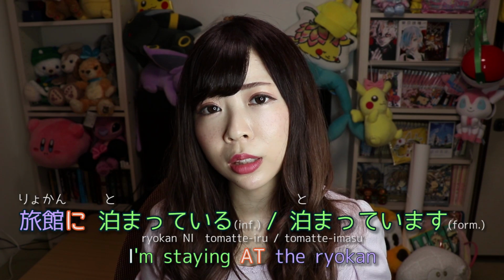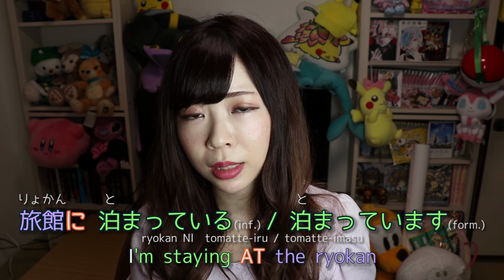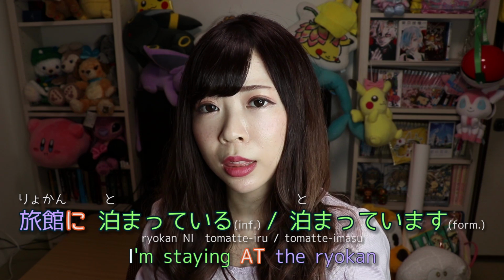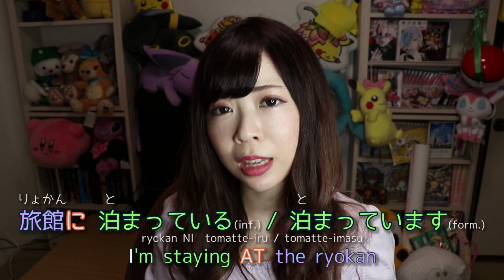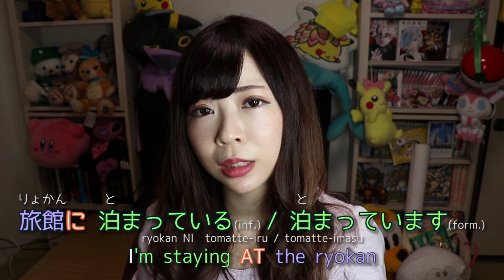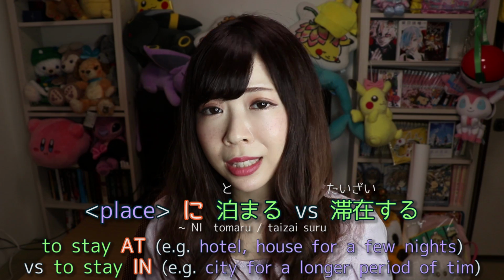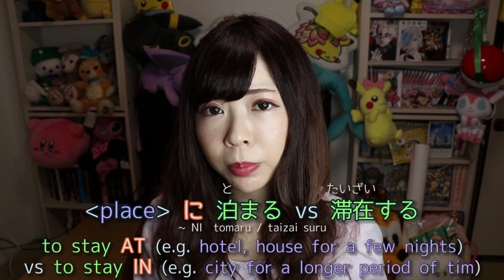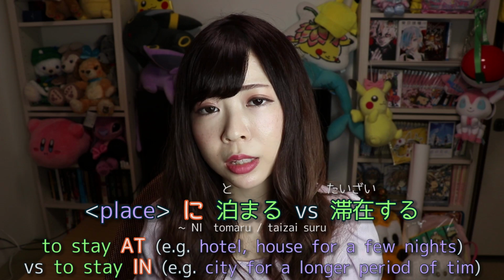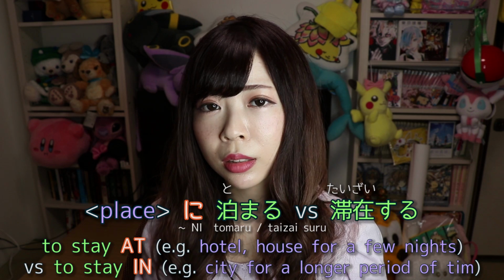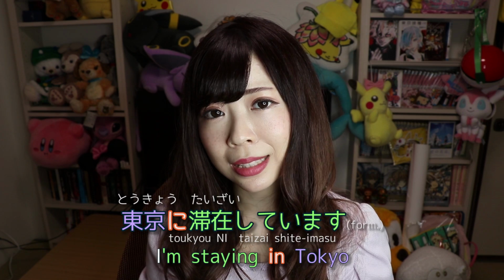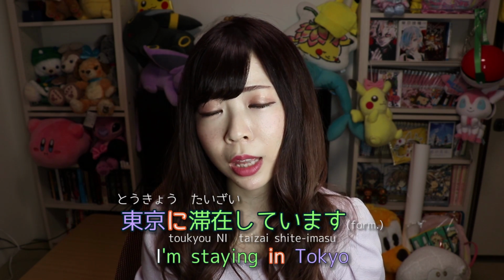But if you want to say I'm staying at the 旅館, you say 旅館に泊まっています. Again, you want to put the verb 泊まる into the present progressive form. So you say 旅館に泊まっている informally or 旅館に泊まっています. But if you're staying in the city, we don't really use the verb 泊まる, but we use the verb 滞在する. So you say place に滞在しています. So for example, 東京に滞在しています. Then that means I'm staying in Tokyo.